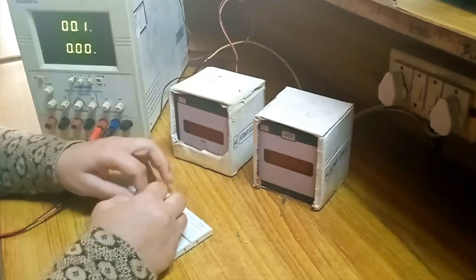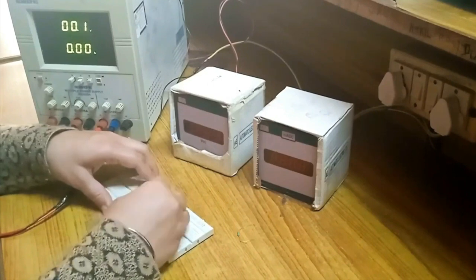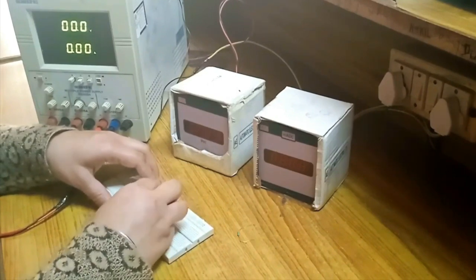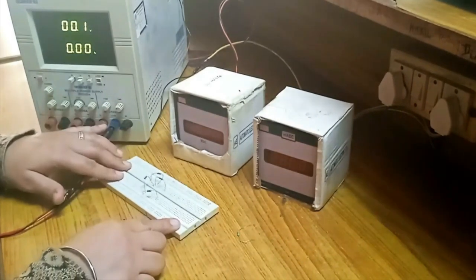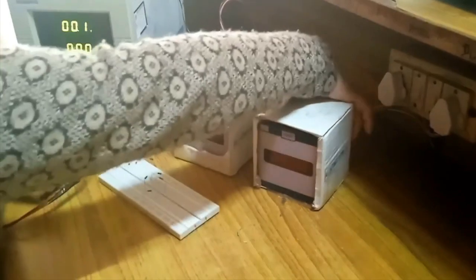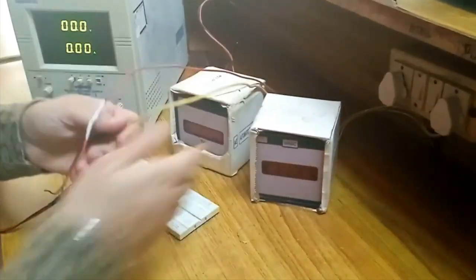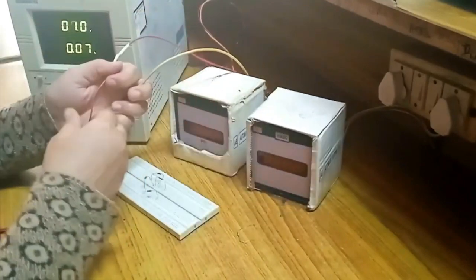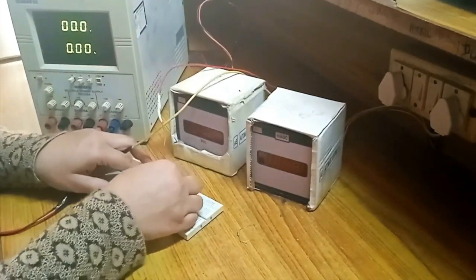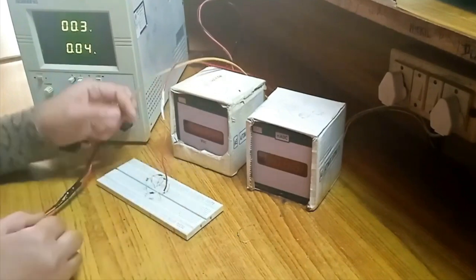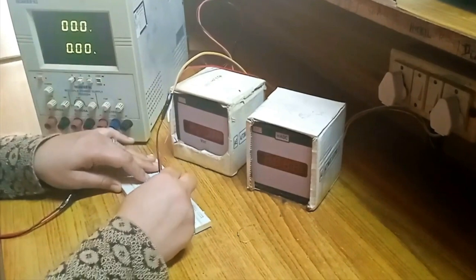So now let us connect this 1 kilo ohm resistance with one 220 ohm resistance, and now we are supposed to connect the ammeter in series. So let us take the ammeter now. First of all, the positive of the ammeter will be connected with the 220 ohm resistance, and the negative of the ammeter will be connected with the 1 kilo ohm resistance.